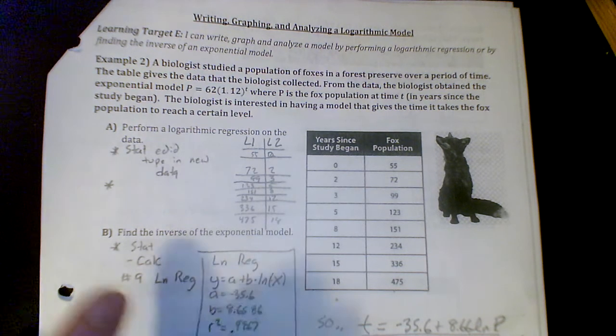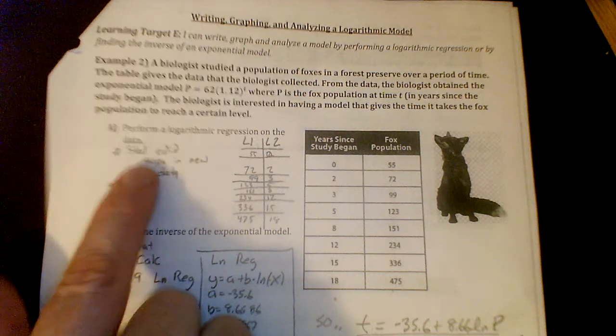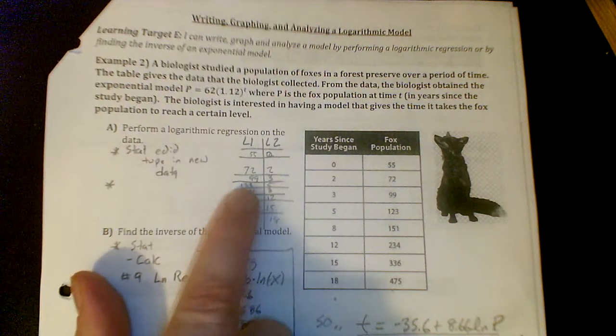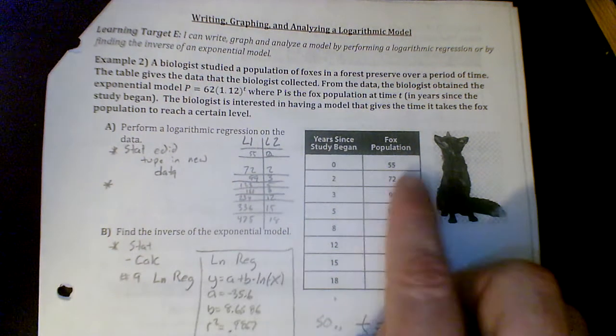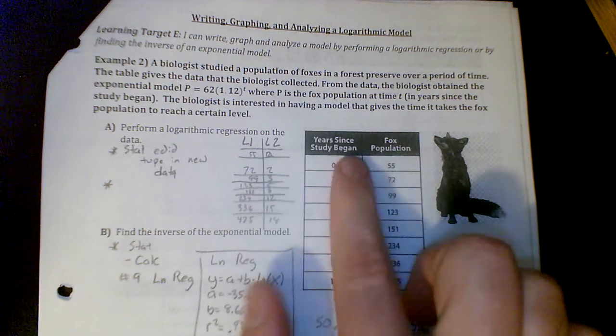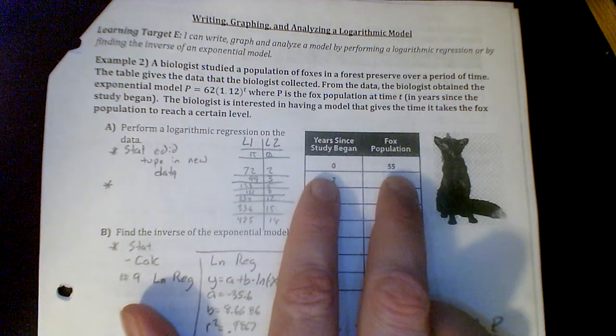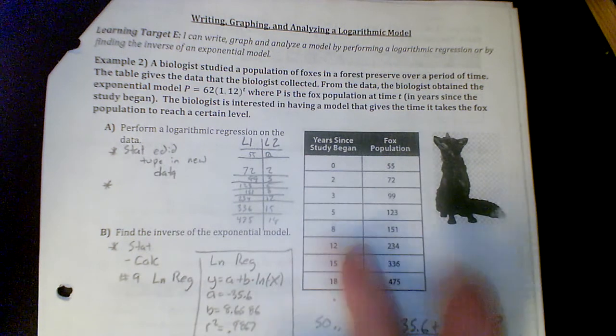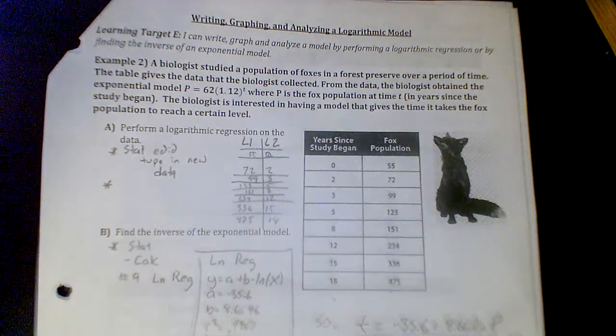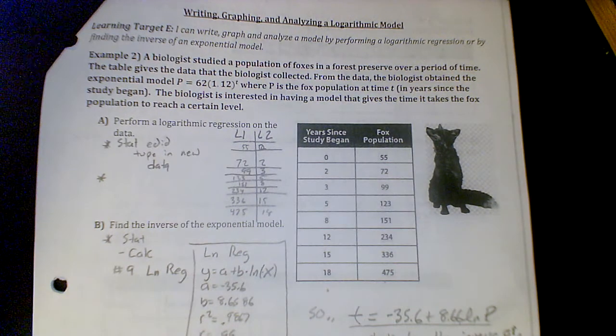So here's what I want you to do. I want you to do stat edit, and you're going to type in some new data. I wrote the table here, but really all it is, we're switching these. We're making this the first column, and that's the second column. So do that. Stat edit, and type these columns in reverse order. Pause until you're done, and I'll wait like 5 seconds and keep going.